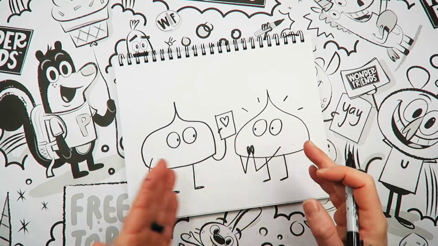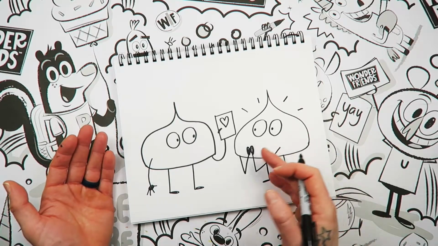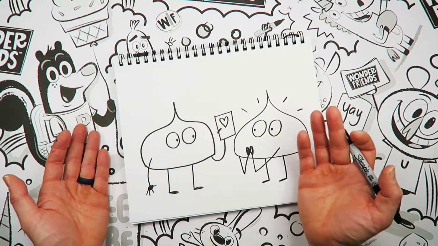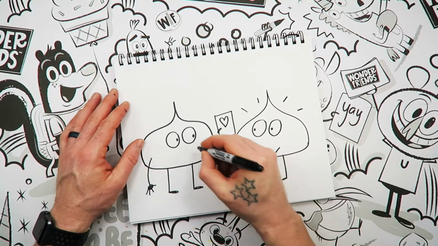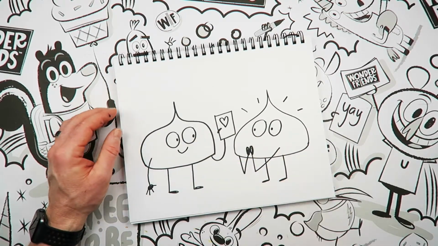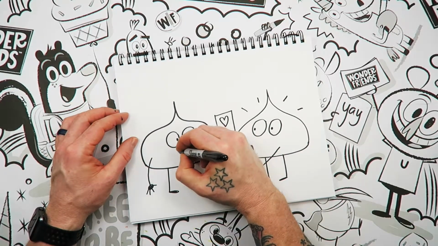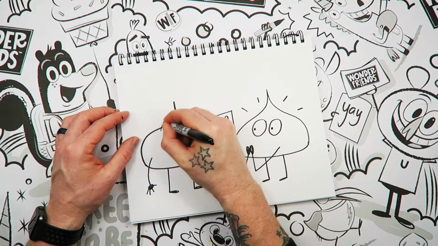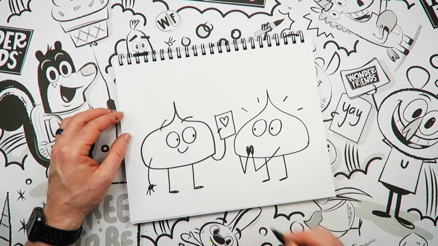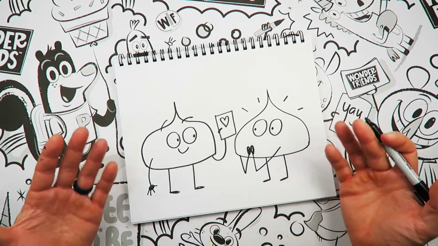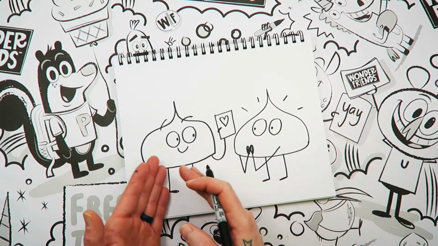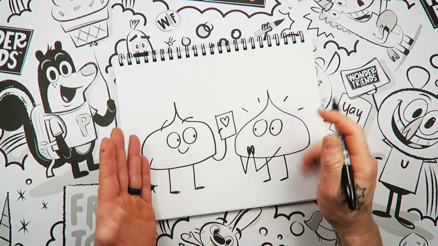If we know that we're building a happy kind of story, we want the facial expressions to show happiness, right? So on this guy, we can totally do a little smiley face, right? And if we put our eyebrows up, that's showing the expression of this character is happy, right? Now, you can do a couple things here.